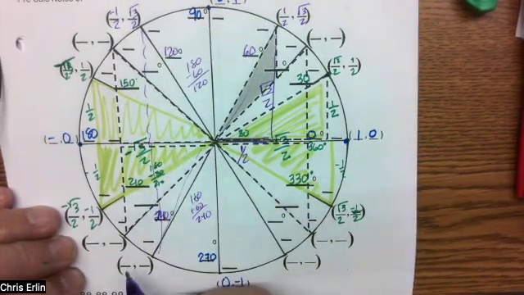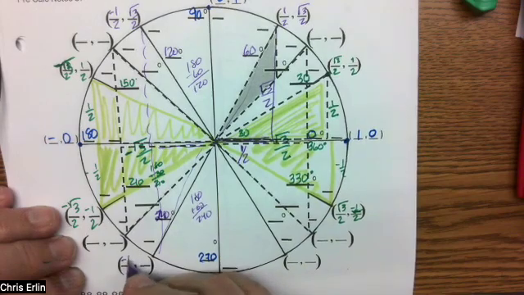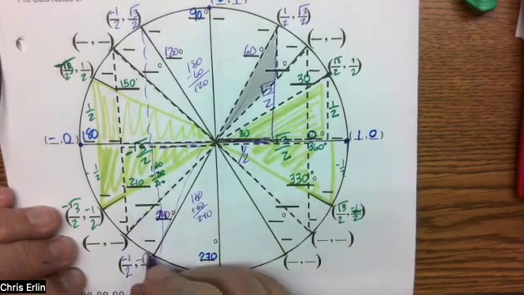What's our x value down here? Good. Negative root 3 over 2.